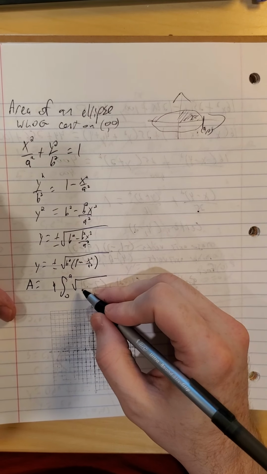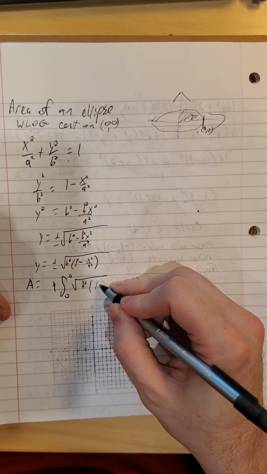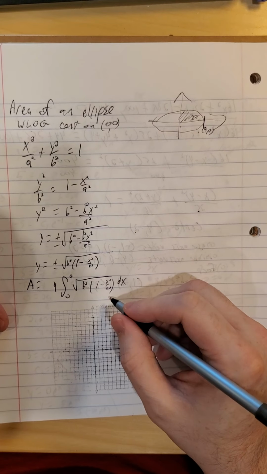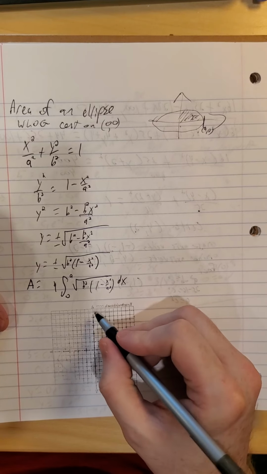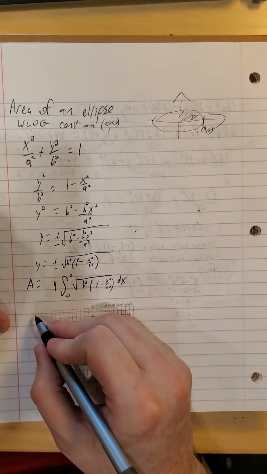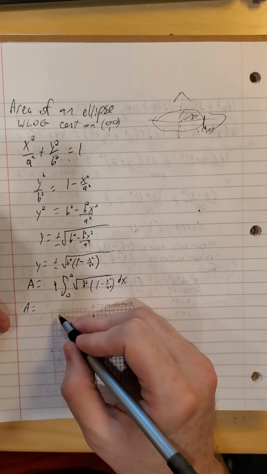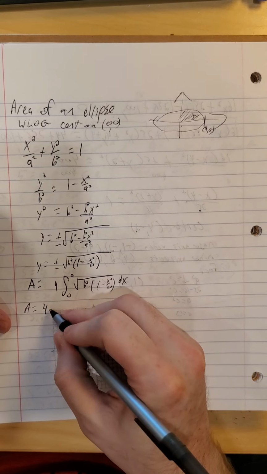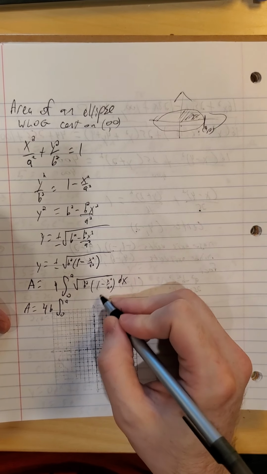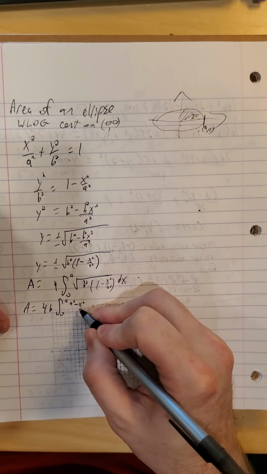So square root of b squared times 1 minus x squared over a squared times dx. All right, so we can get a common denominator here. Also, square root of b squared, we can turn that into b, and we can factor it out since it is a constant, not a variable. So area is 4 times b times the integral from 0 to a of, let's get a common denominator going there, so a squared minus x squared over a squared.